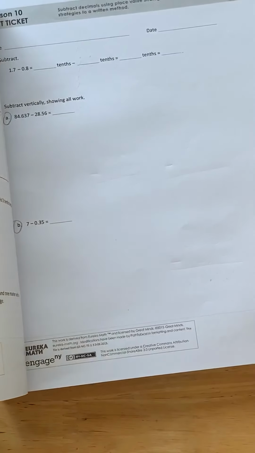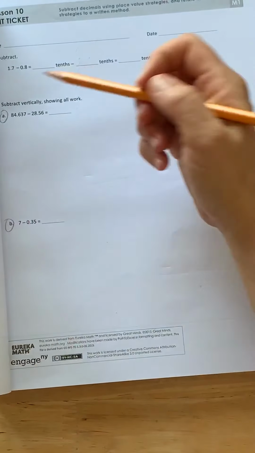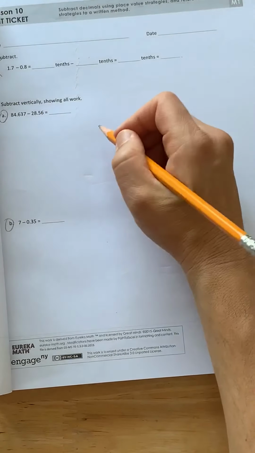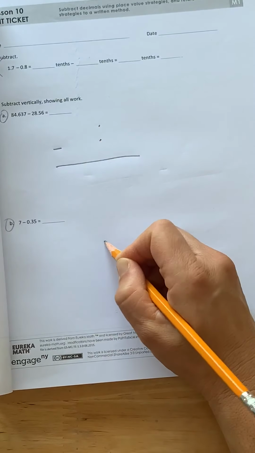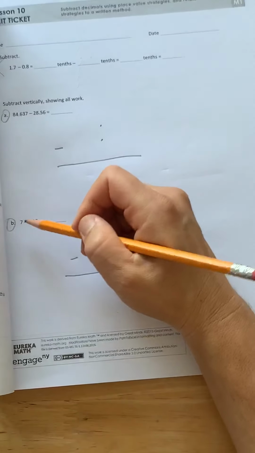All right, on the exit ticket page, which is page 79, I'm gonna ask you to do number 2, A and B. You can skip number 1, unless you'd like to do it. So remember, same thing, line up your decimals, we are subtracting, and I will help you on B.